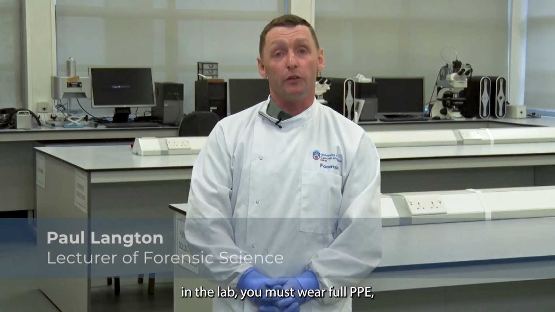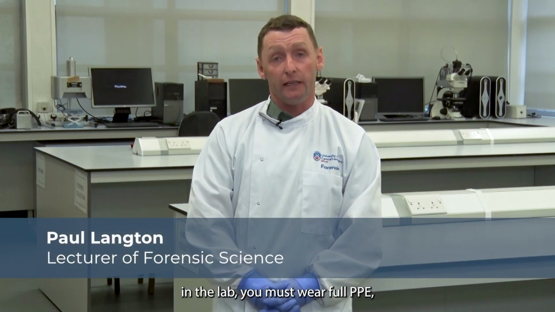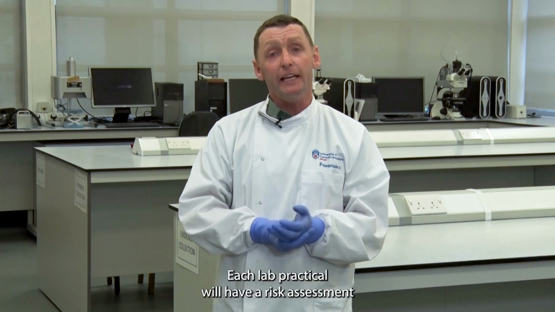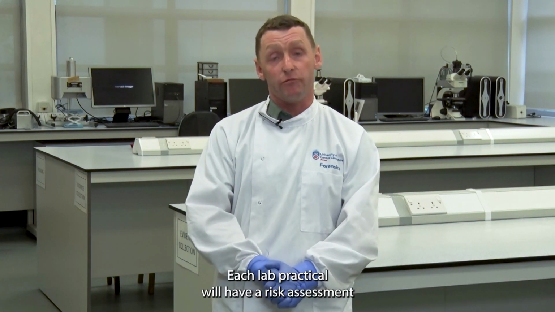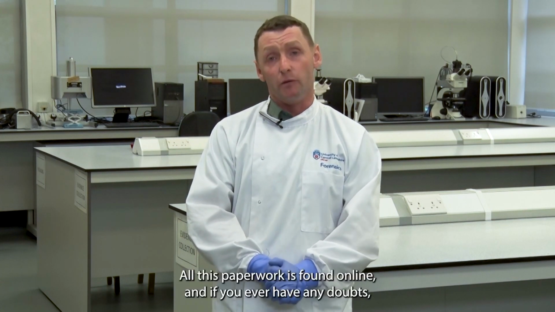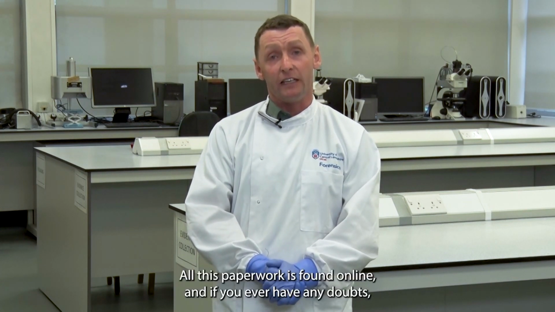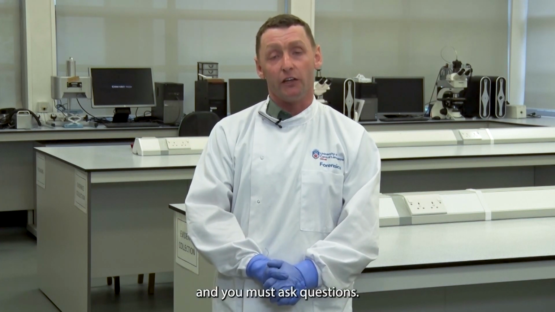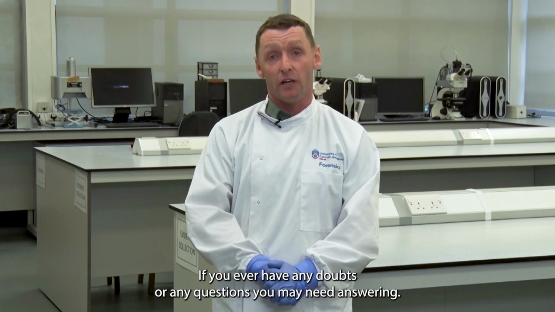So when working in the lab, you must wear full PPE, and that must be a lab coat and latex gloves. Each lab practical will have a risk assessment and COSHH paperwork, which includes the chemicals in use. All this paperwork is found online, and the lab practicals are supervised by members of lecturing staff, so you must ask questions if you ever have any doubts or anything you need answering.